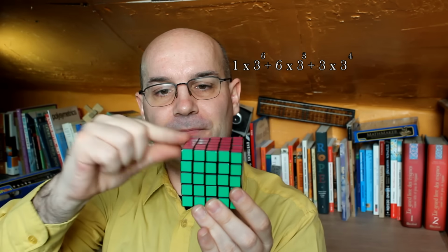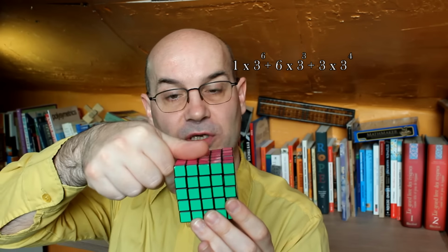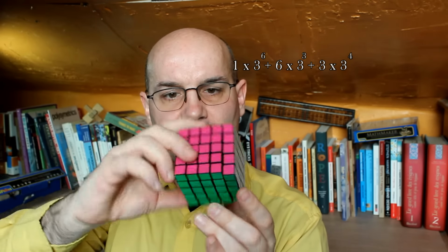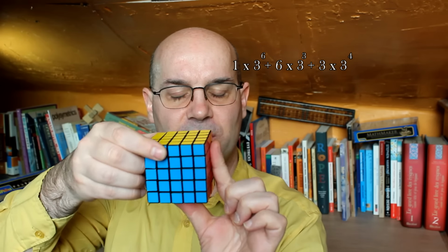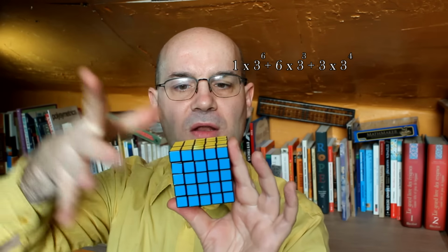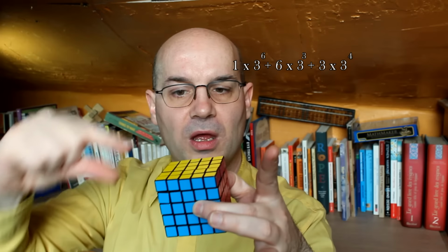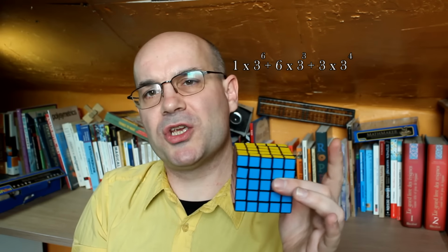Well, these 2 colors are going to be switched. These 2 colors, back and front, are going to be switched like this, and these 2 colors have to be switched. So those 2 have to be the same color, those 2 have to be the same color, and those 2 have to be the same color. That makes 3 multiplied by 3 multiplied by 3. How many of these kinds of transformations do I have?